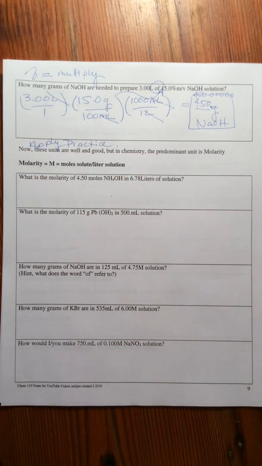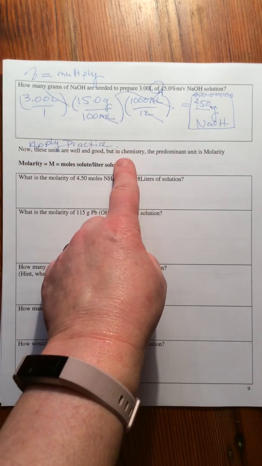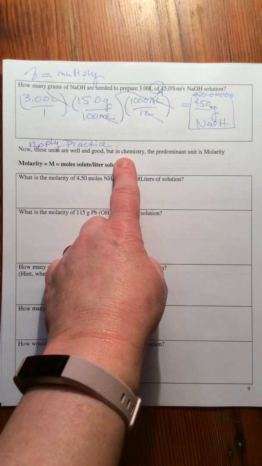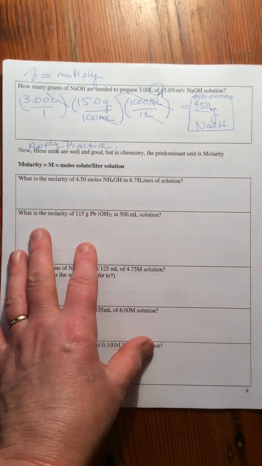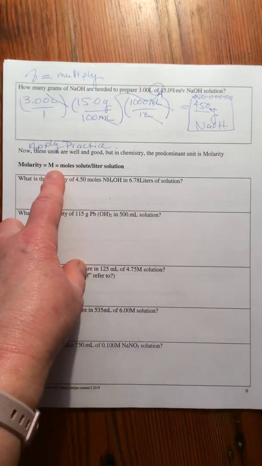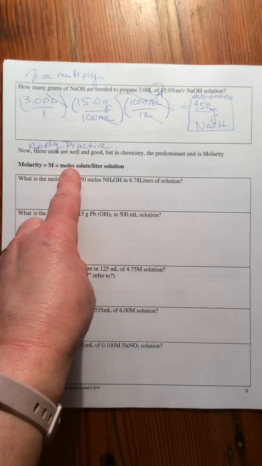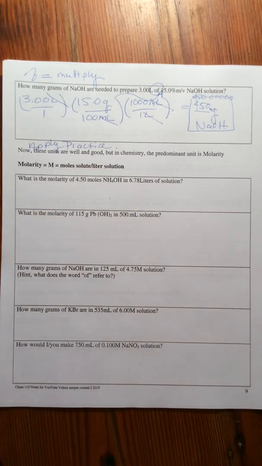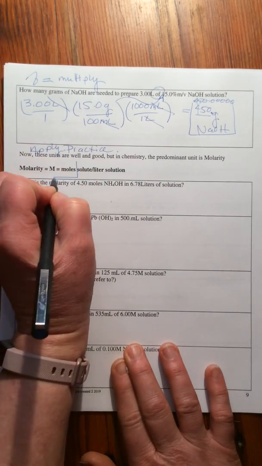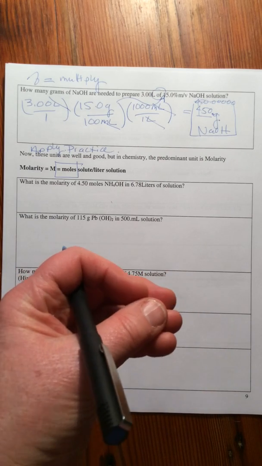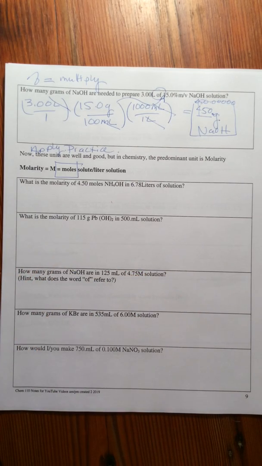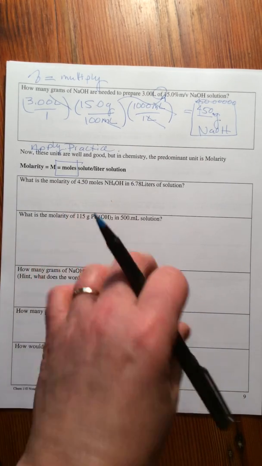Because at the end of the day, percents are great and well and good and all, but in chemistry, the unit that we use most of the time is molarity. Molarity, by definition, gets the symbol capital M, which is moles of solute per liter of solution, because we want moles to lead us back to the actual chemical equation that will allow us to do solution stoichiometry.